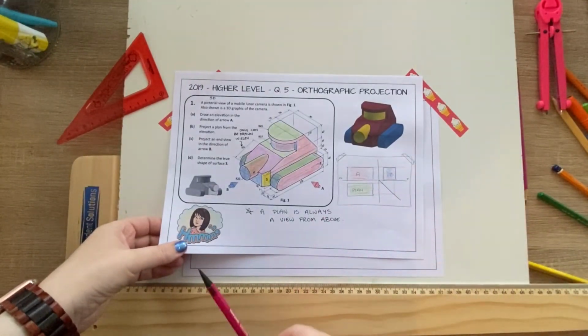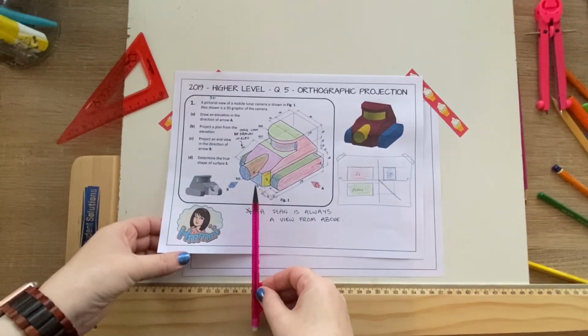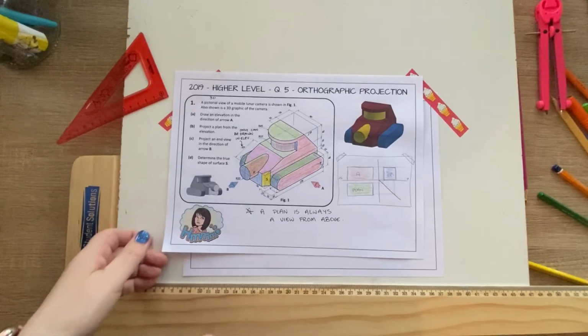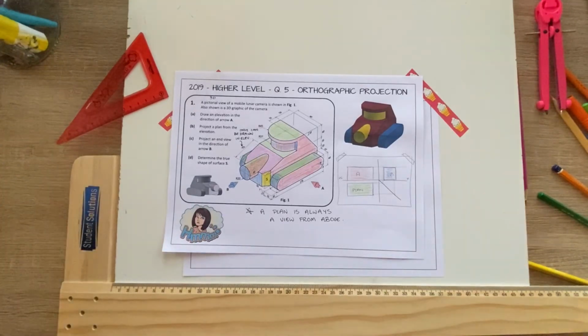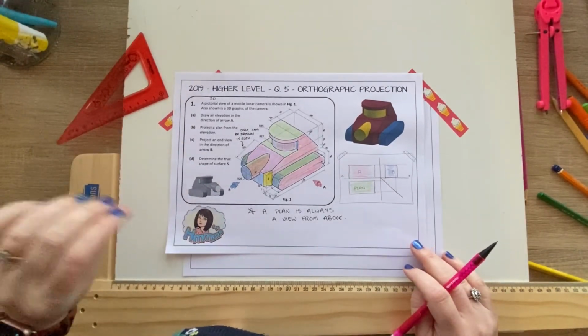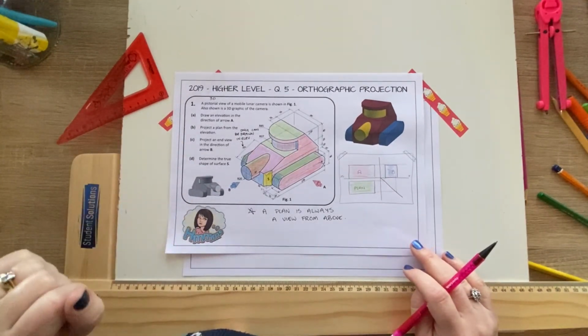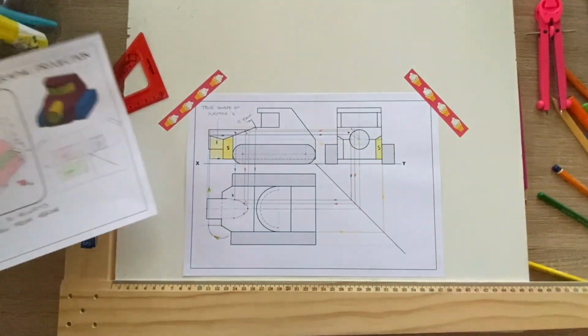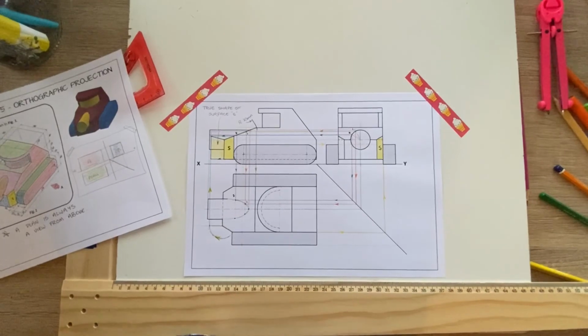Plan was always a view from above. True shape is always found by searching the three views, looking for the one view where it appears as a line. In other words, the one view where you cannot shade it in. Projecting an end view in the direction of arrow B, did all that. Yeah, we're done. Okay, so there will be 70 marks for that. Keep in mind neatness, tidiness, accuracy, all of that.